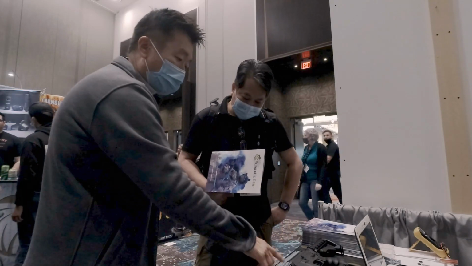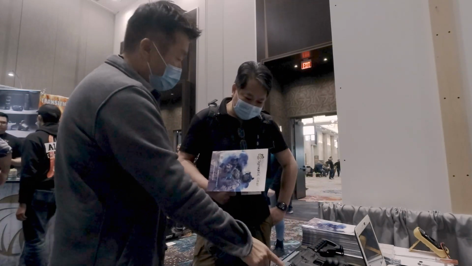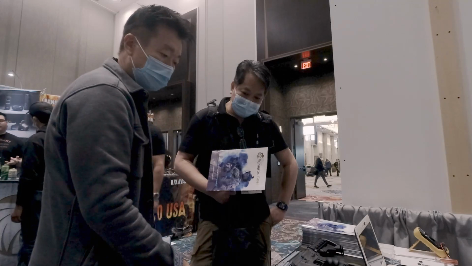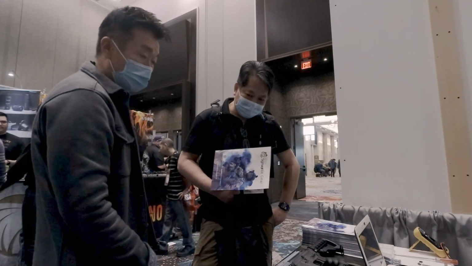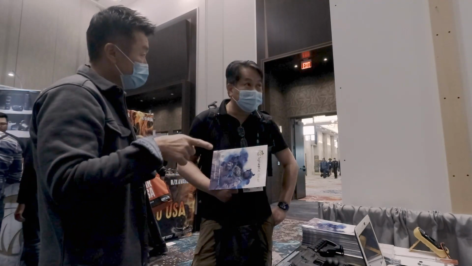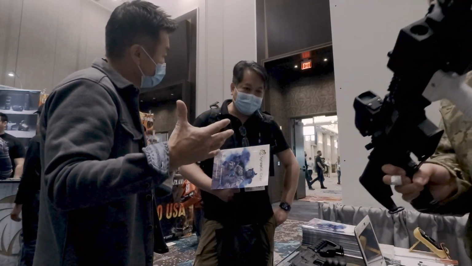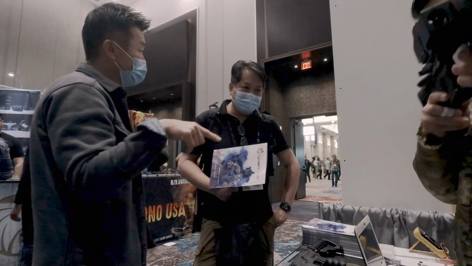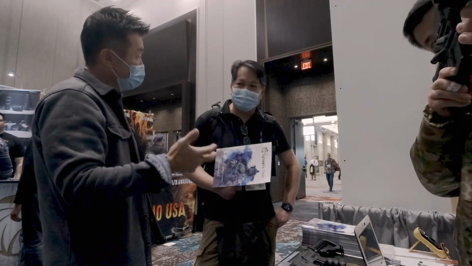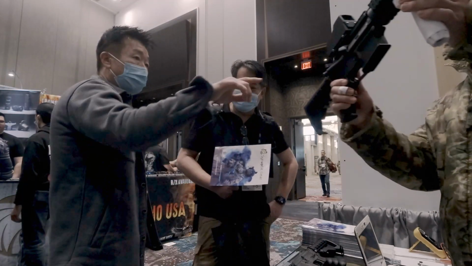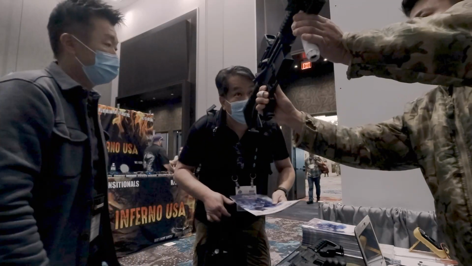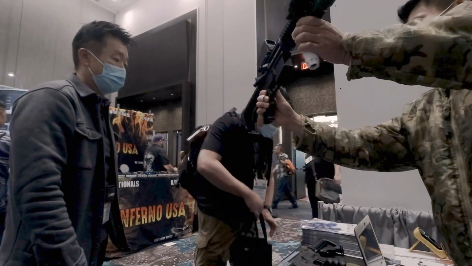There are additional functions that are pretty unique. It's not just a simple scope. You can find different parts of the terrain, and you can communicate with your partners. And then we're taking that technology into the helmet as well.